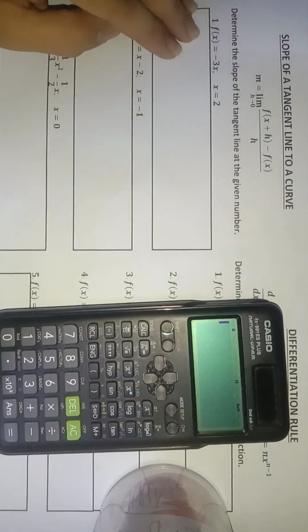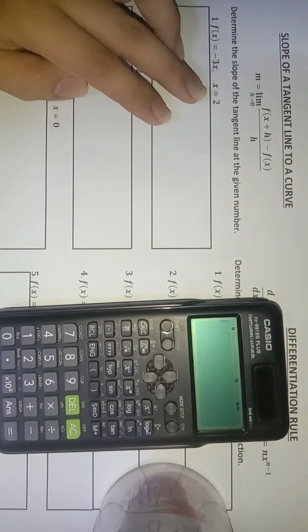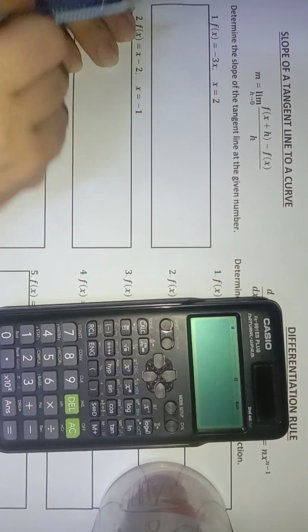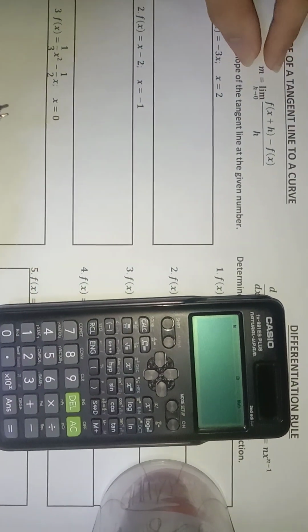So let's say, for example, we will determine the slope of a tangent line at the given number. Number 1, function is negative 3x as x is equal to 2. So, para makuha yung slope na to, so ito yung formula ha, okay?